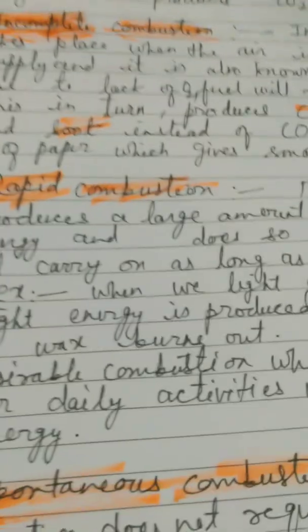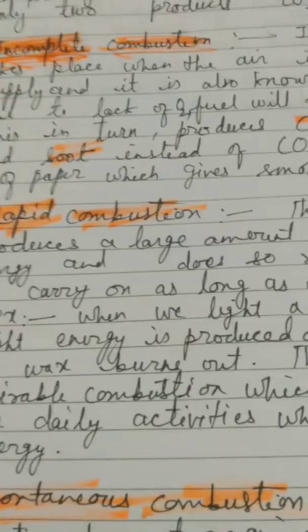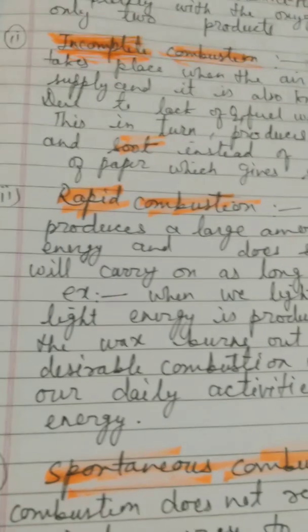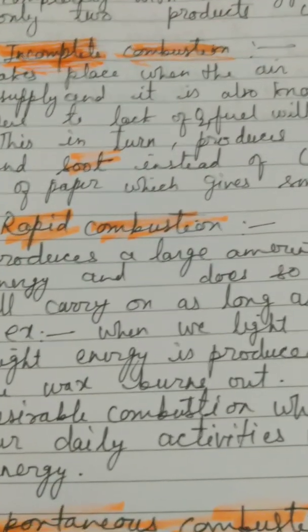It does not become slow, it remains equal from the beginning to end. And that is why this type of combustion helps us to do all types of activities which require heat energy, like your cooking, like your driving, etc. Can only be done by the rapid combustion.